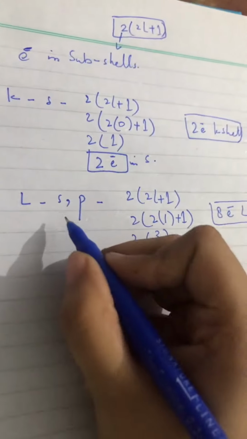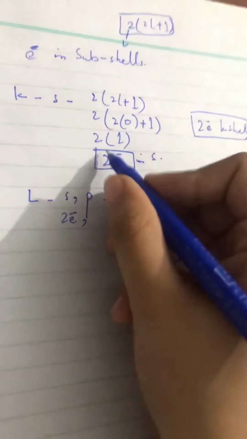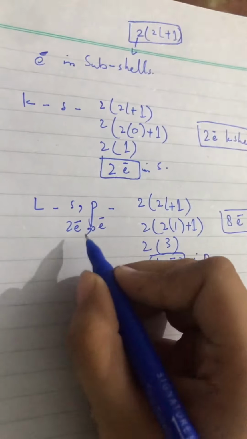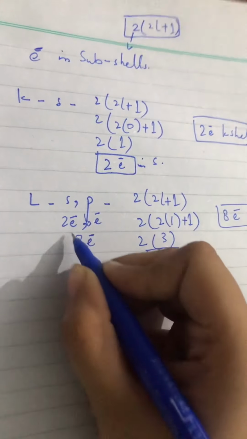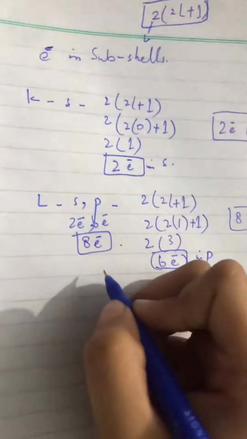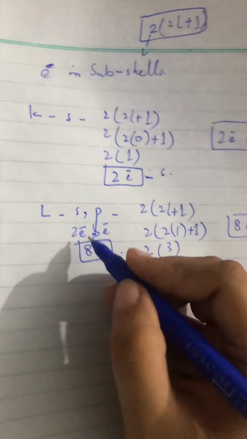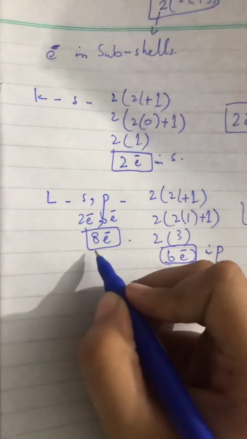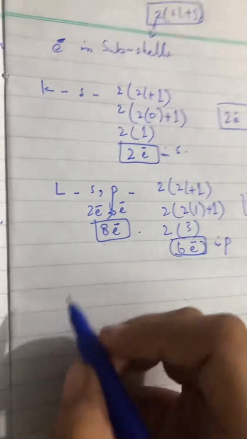In S we have 2 electrons, in P we have 6 electrons. So 2 plus 6 is 8 electrons in the L shell. So here we are finding the subshells, then when you add these together, you will find the electrons in shells.